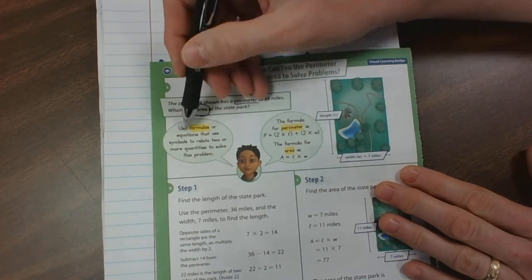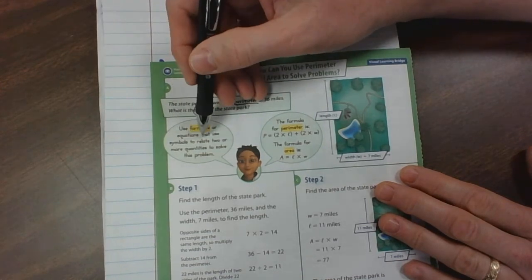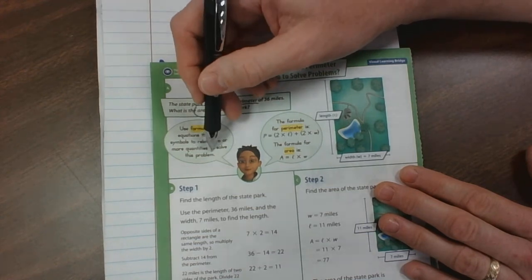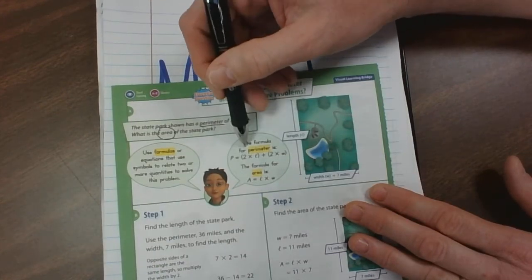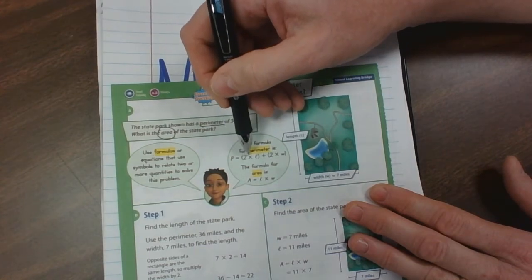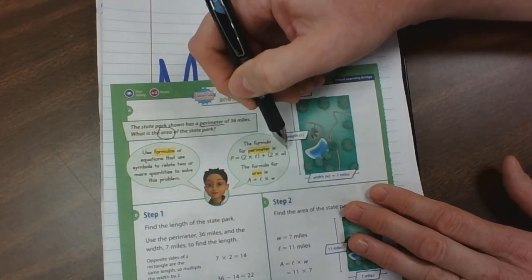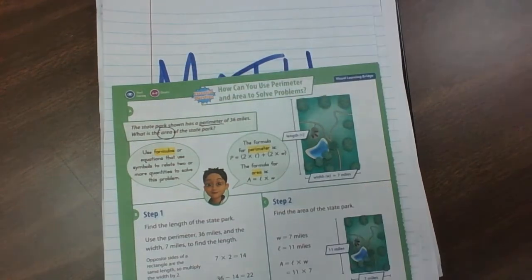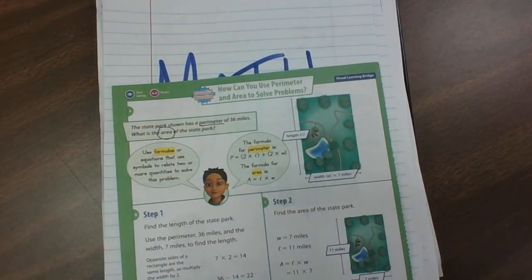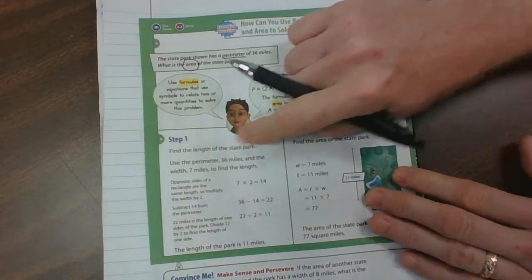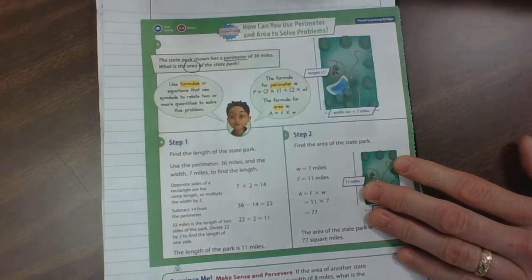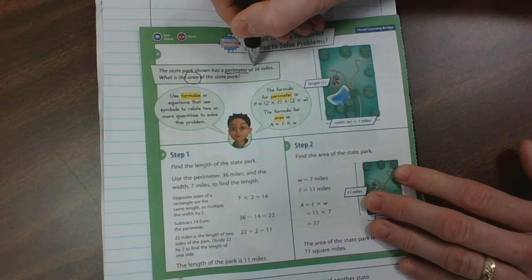Use formulas or equations that use symbols to relate 2 or more quantities to solve this problem. The formula for perimeter is perimeter equals 2 times length plus 2 times the width. The formula for area is area equals length times width, or as you saw us do earlier, base times height. Okay? So step 1, they want to find the length of the state park. So they're going to use perimeter. So the perimeter, they set it up here, is 36 miles. Okay?